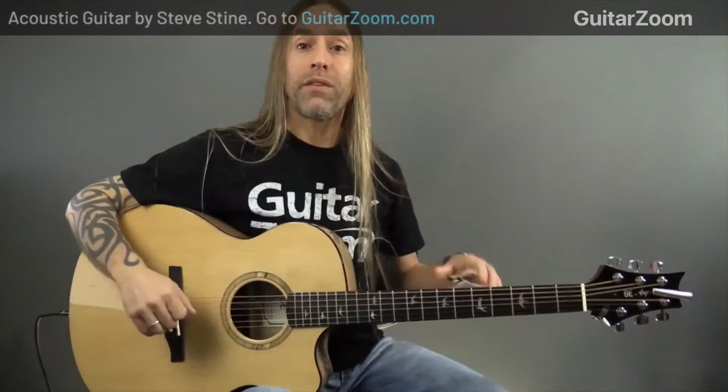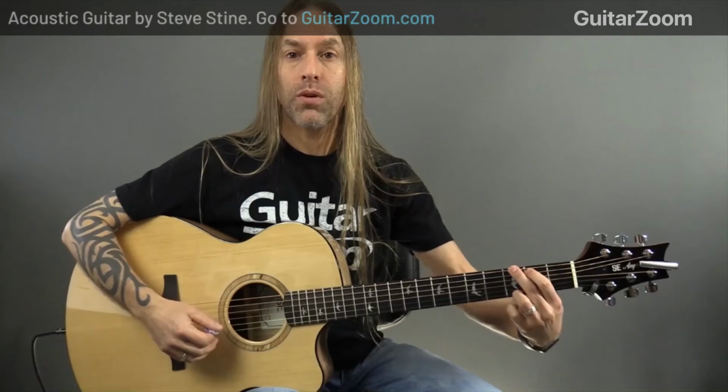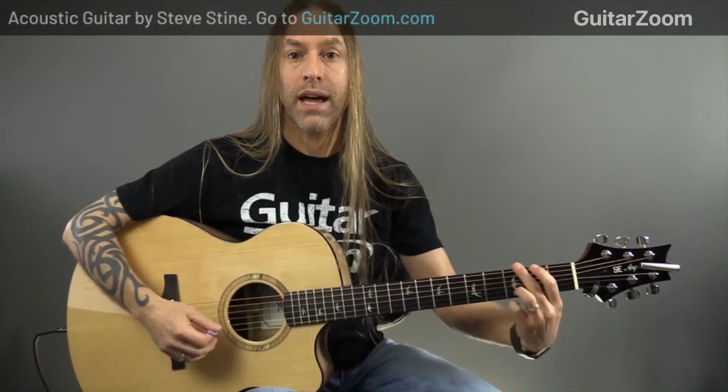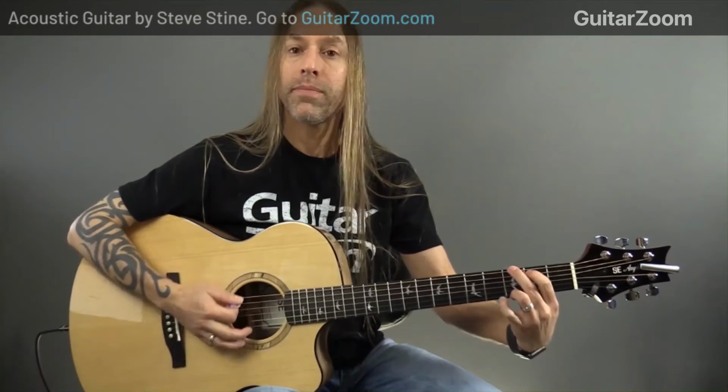Now I'm going to give you another little bit of advice. When I was making the G chord, my elbow was here. That's where it feels most comfortable to me. You'll notice my wrist is down, right? My thumb is behind the guitar. I'm not sitting up like this. My wrist is down a little bit.